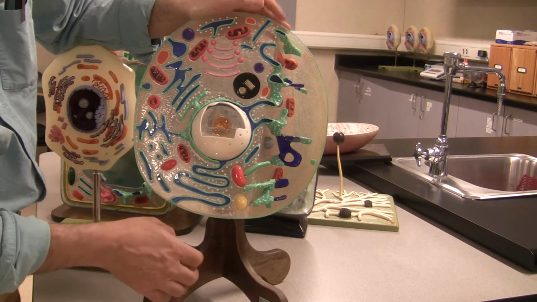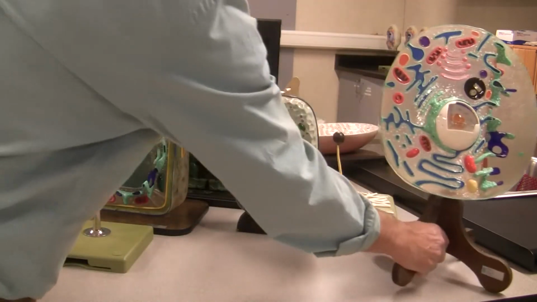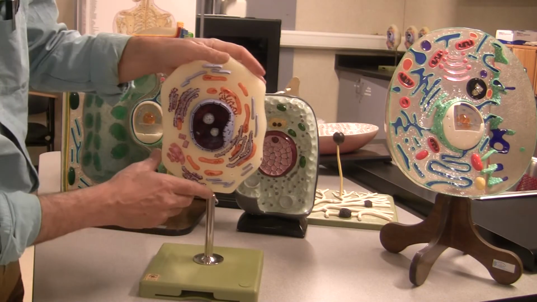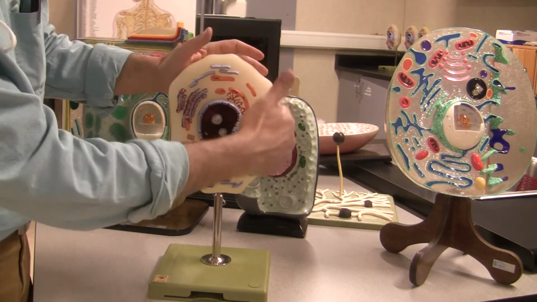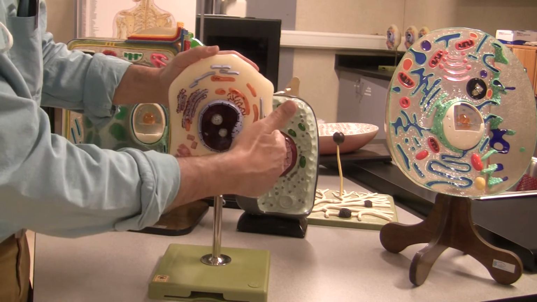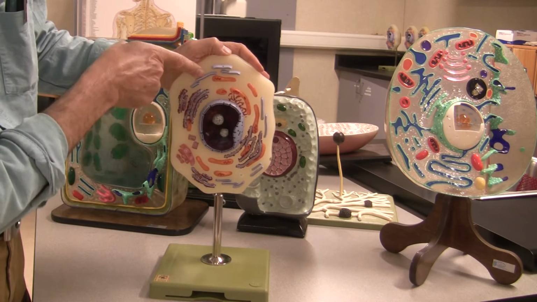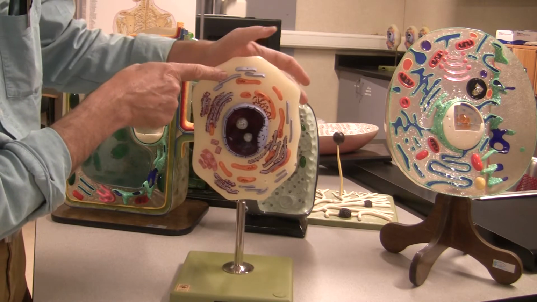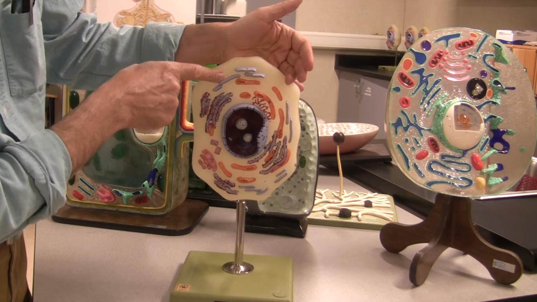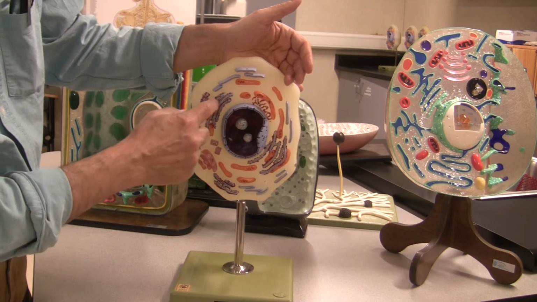I talked about that. So this is a typical animal cell. This is also a typical animal cell. Again, cell membrane right here, cytoplasm, smooth endoplasmic reticulum. They do not have ribosomes, as you can see. In this model, the ribosomes are red.